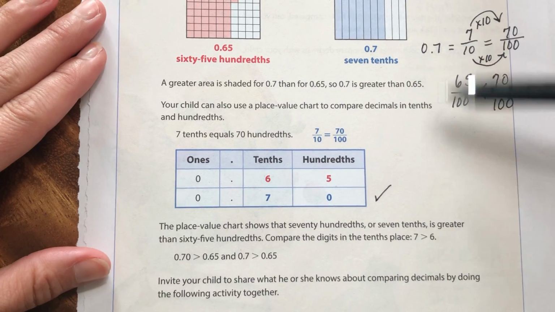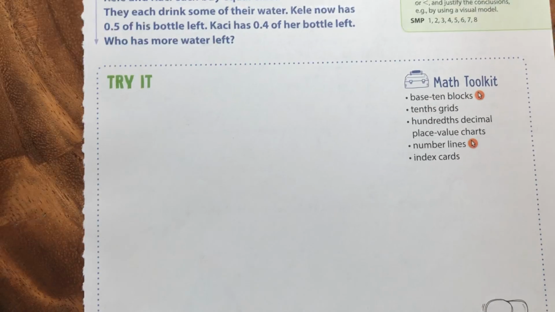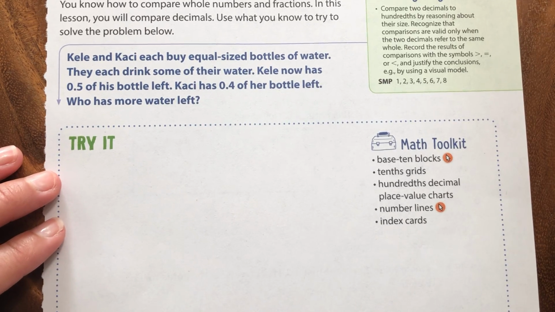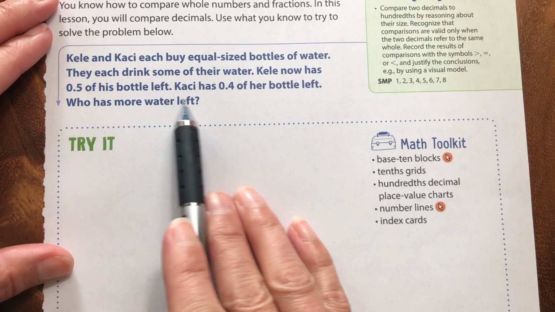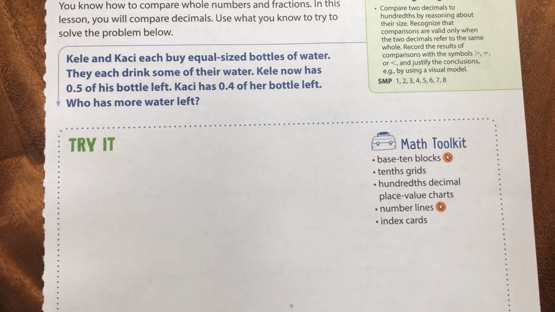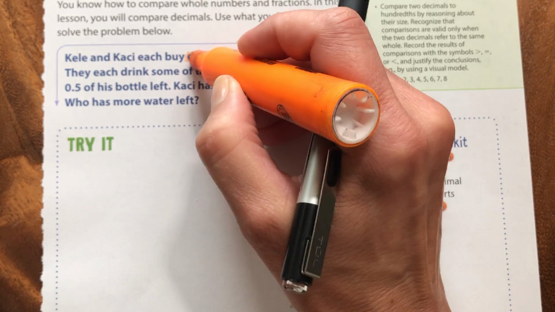We're going to apply these concepts of modeling to our first learning lesson, which is on page 557. Our word problem here states, Kelly and Casey each buy equal-sized bottles of water. They each drink some of their water. Kelly now has 5/10ths of his bottle left, and Casey has 4/10ths of her bottle left. Who has more water? Some key words to cue in on in this word problem is the fact that the water bottles are equal sized.